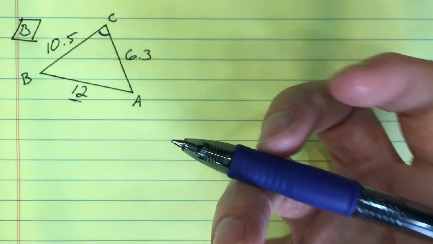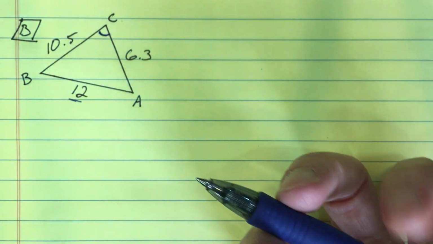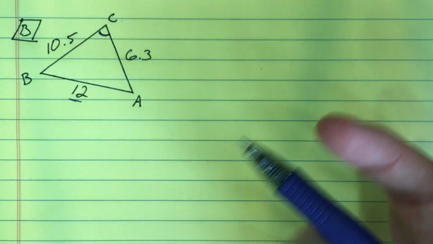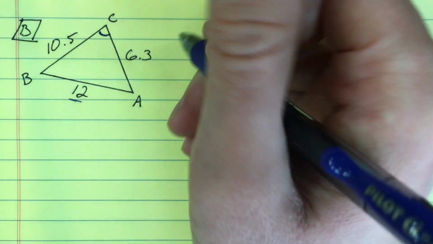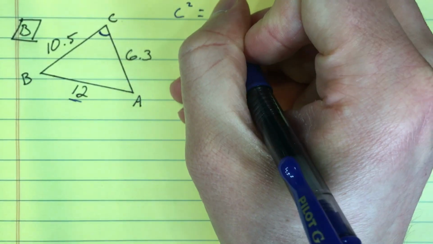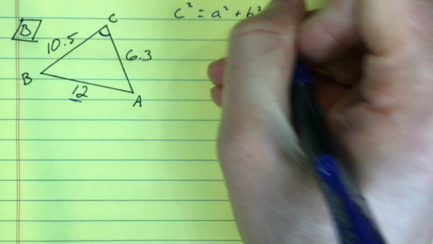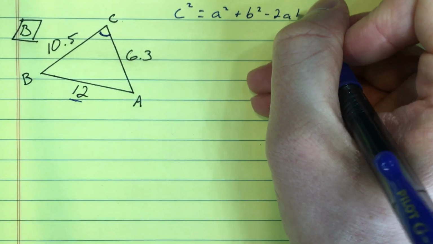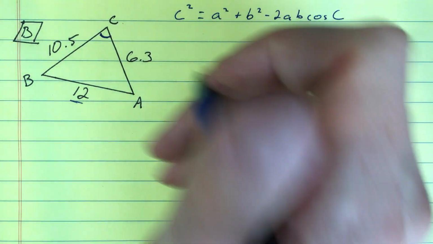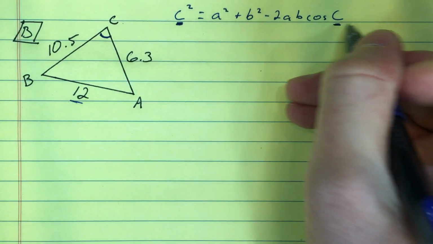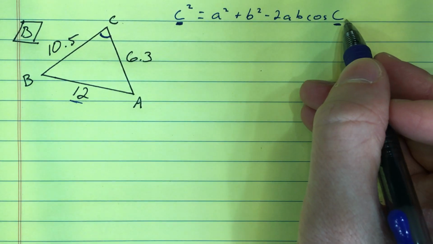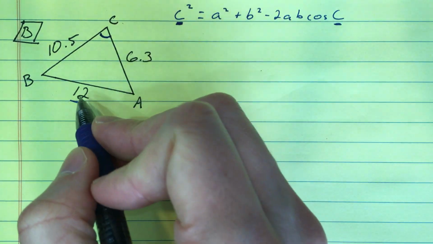The law of cosines has an angle at the end, and that angle matches up to the side that you're solving for. And what I mean by that is if you write the law of cosines for side C, you would have c squared equals a squared plus b squared minus 2 times a times b times cosine of angle C, right? So you have C here on the left, C here on the right. You have the side length, and then you have the angle. So when we're trying to solve for angle C, we want to set up our equation with side C out in front here.